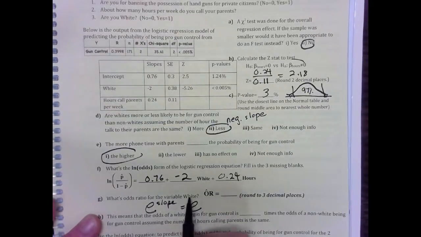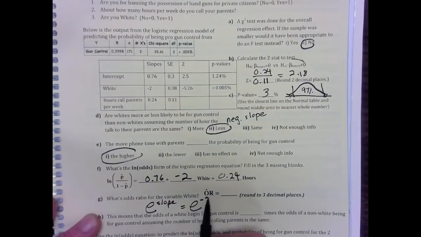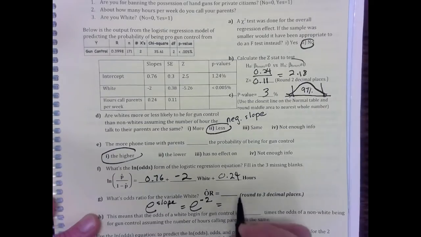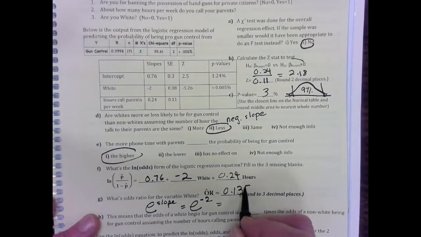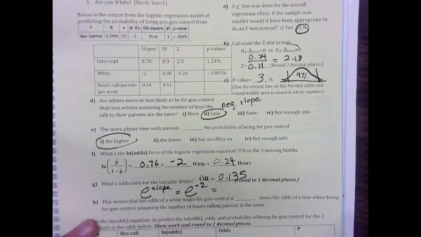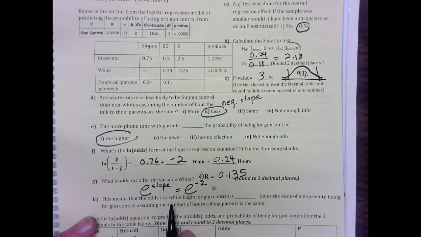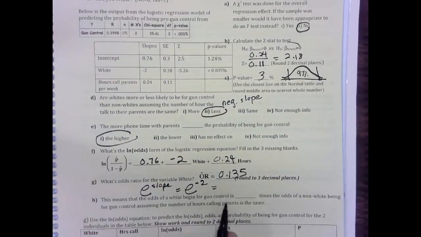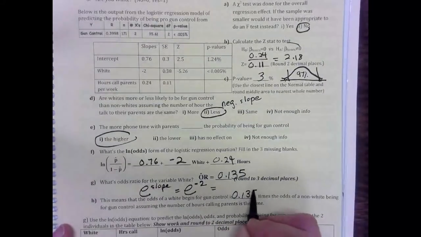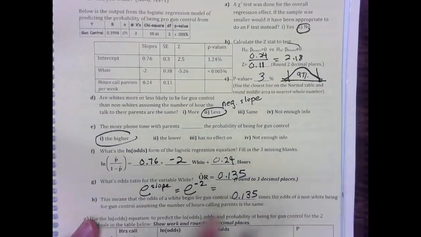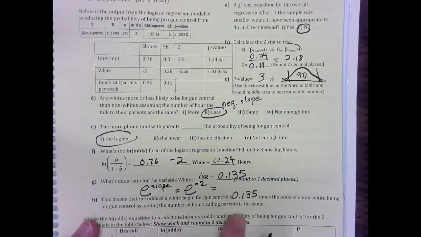So it's e to the slope for whites, which is -2 here, which is equal to 0.135. So this means that the odds of a white being for gun control is just 0.135 times the odds of a non-white being for gun control, assuming the same number of hours.